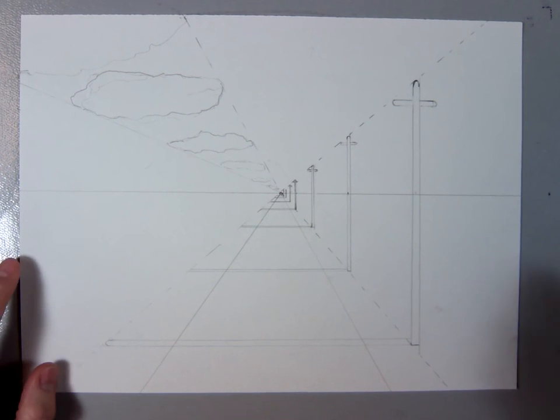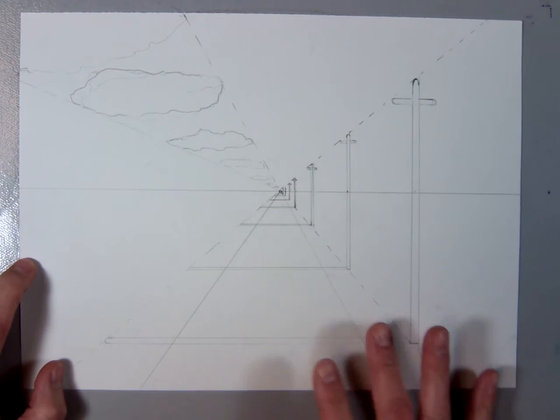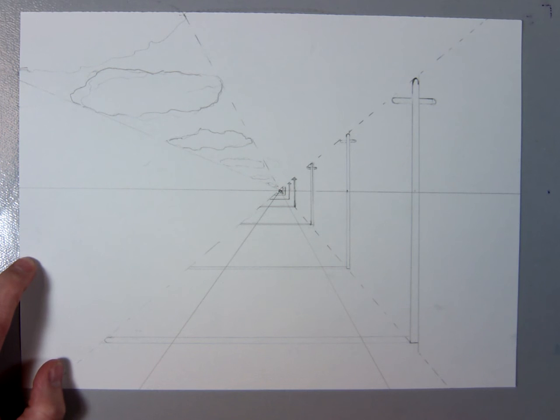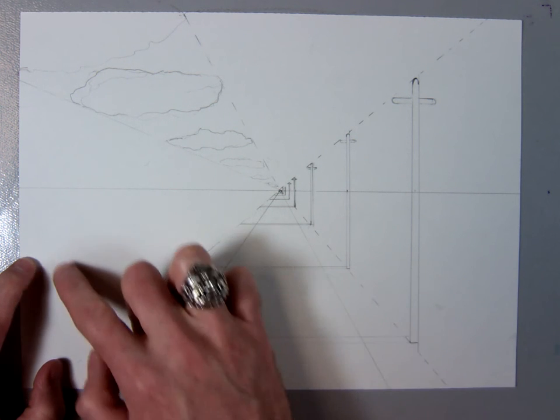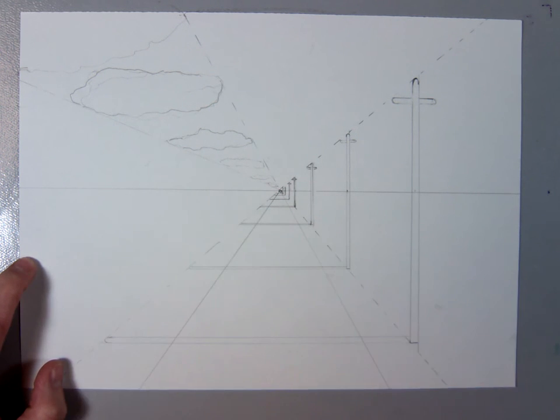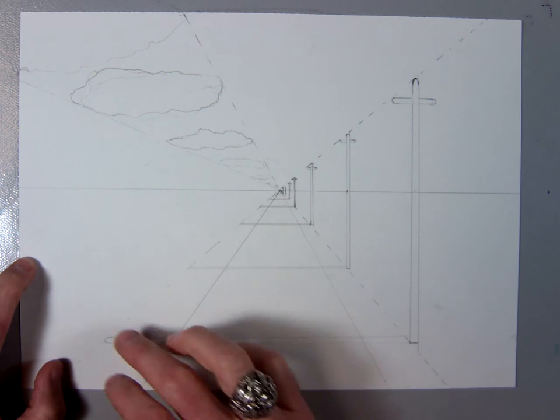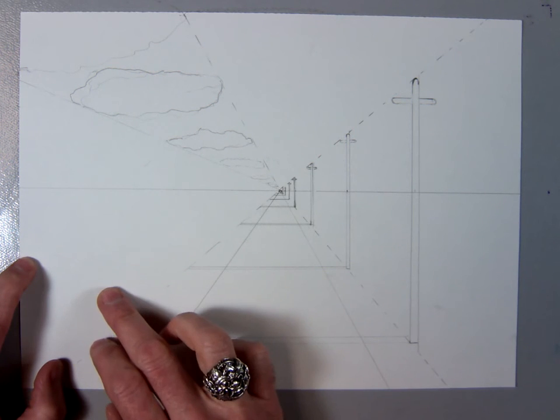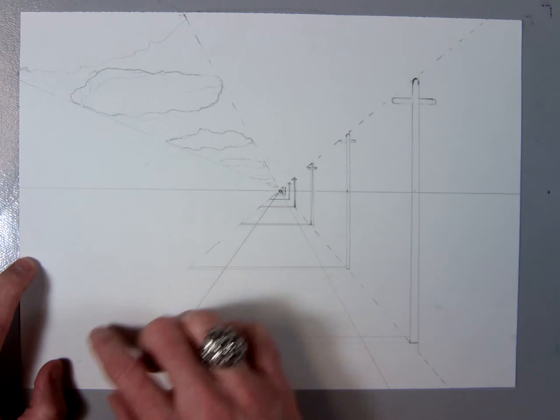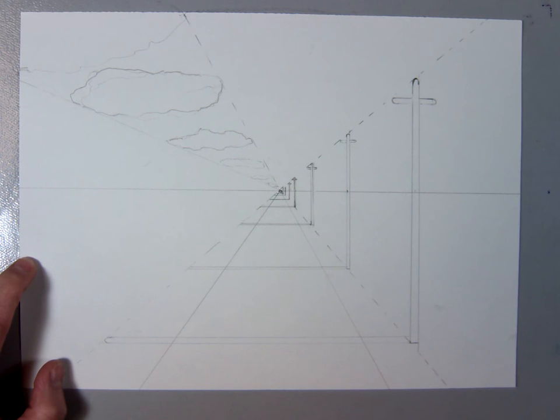Welcome back. In the last session we finished this much of our picture, and I wanted to pause and take a break before we started getting into other pieces of the picture. At this point I'm going to show you one more piece, making buildings on this side, and then I'm going to let you fill in whatever you want into this picture.